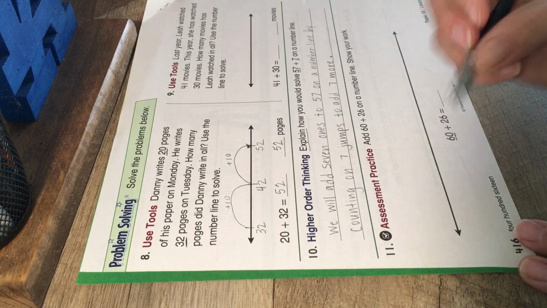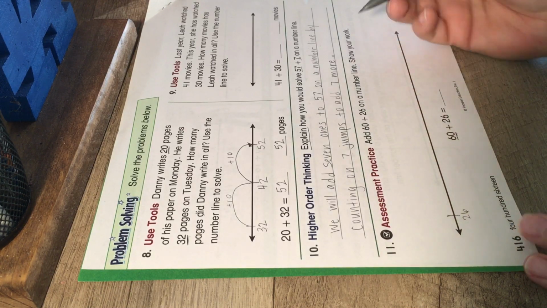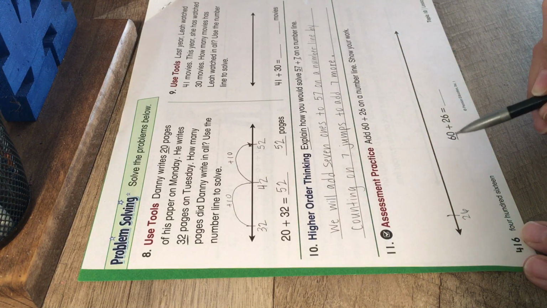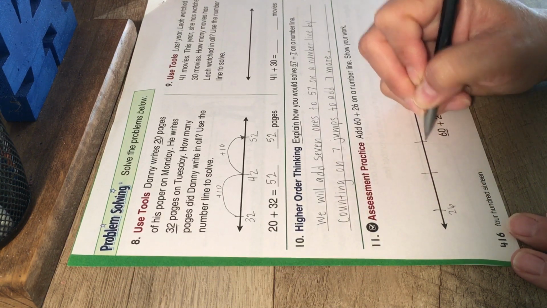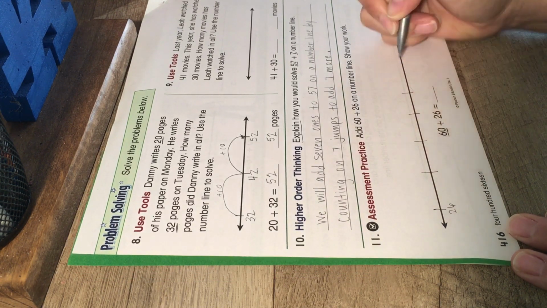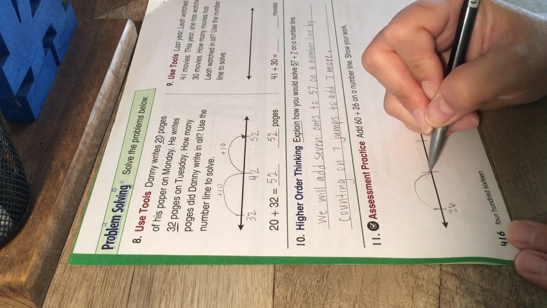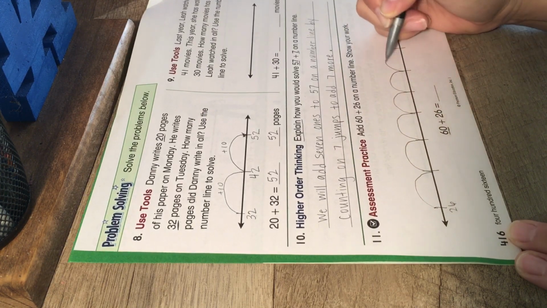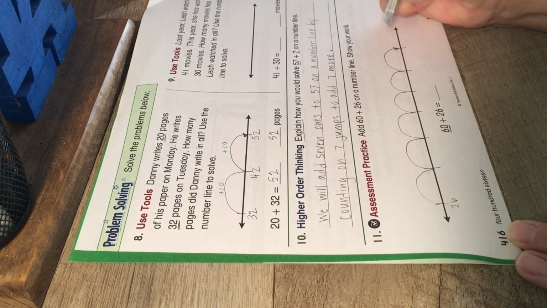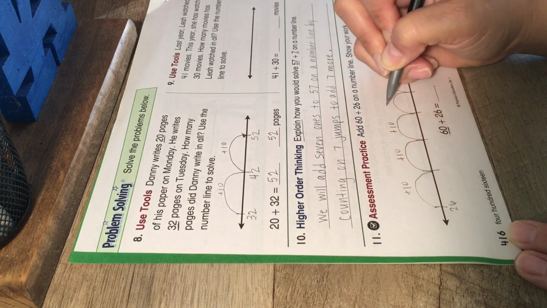So we're gonna start at 26 and we're gonna add 6 tens because there's 6 tens in 60. So here's 1, 2, 3, 4, 5, 6. So here's 1 jump, 2, 3, 4, 5, 6. We did 6 jumps of 10. Okay, we're adding those tens.